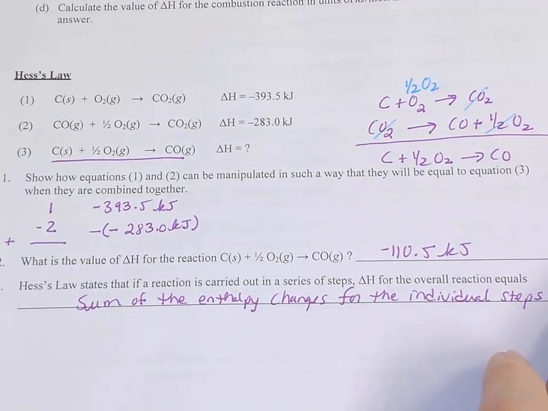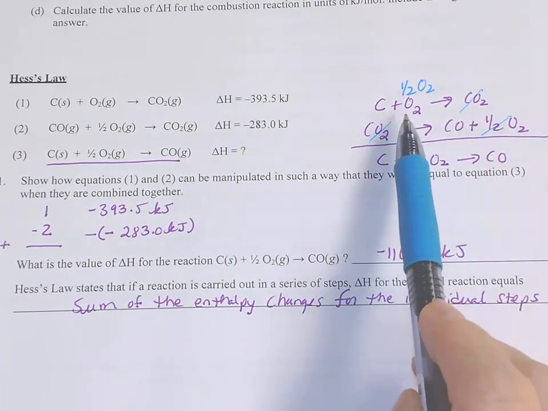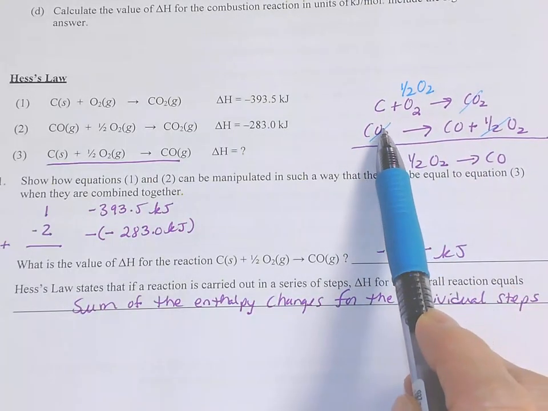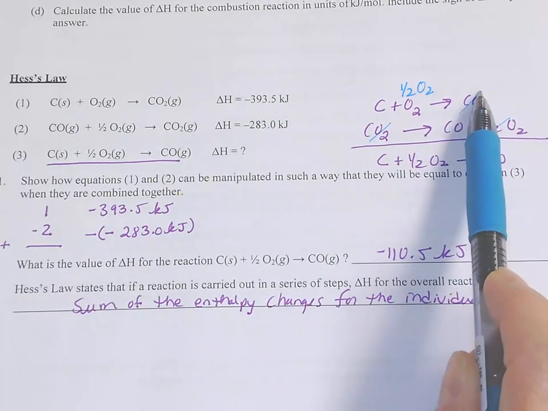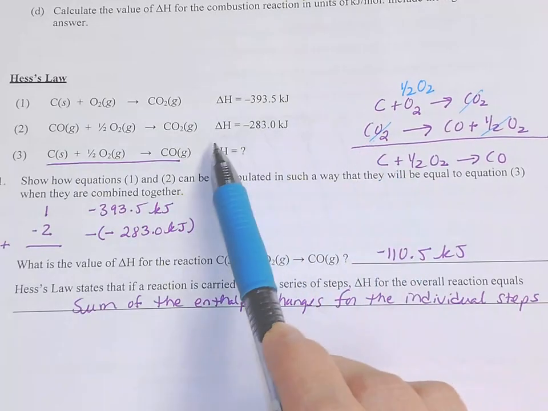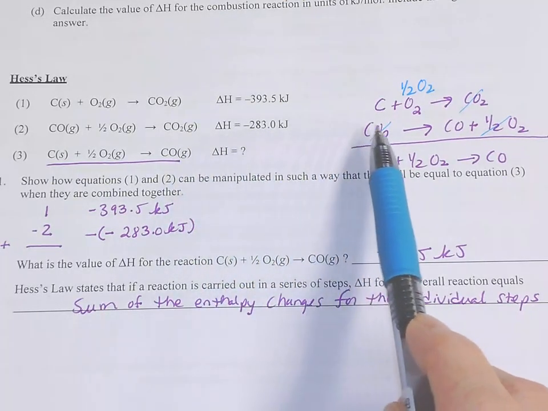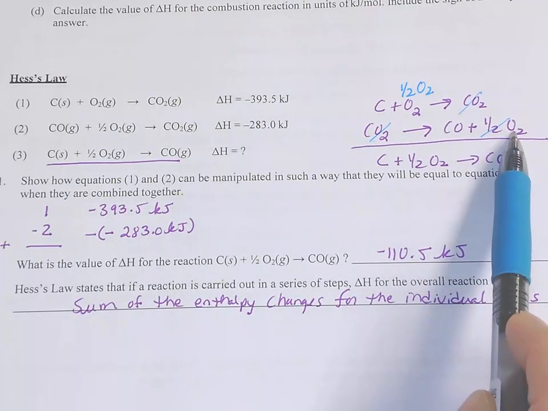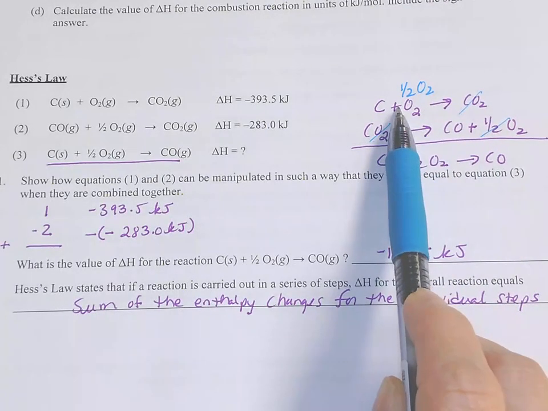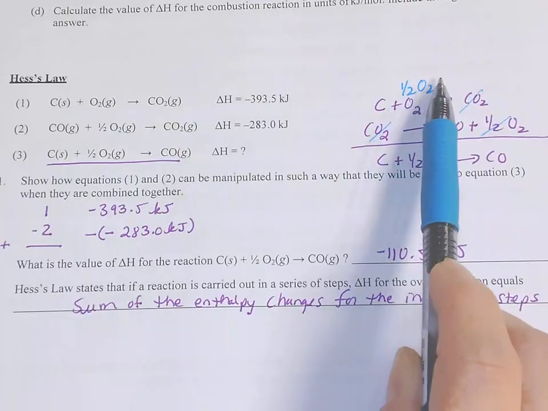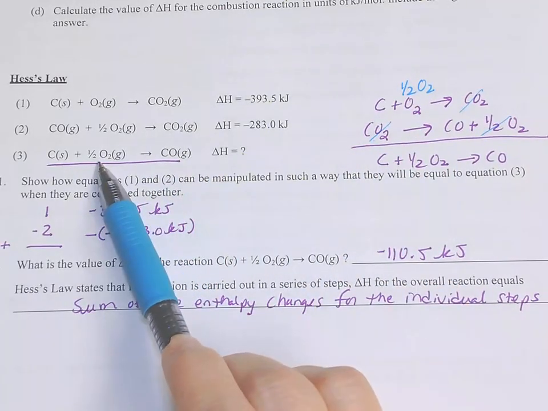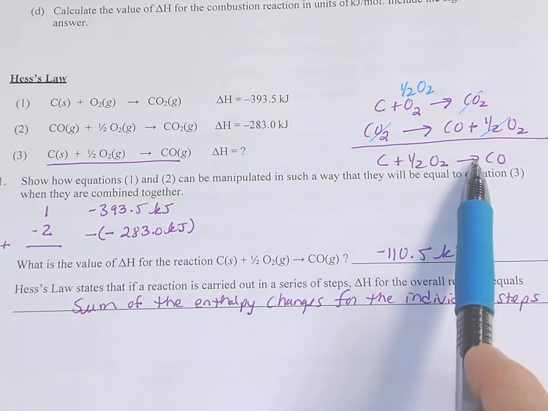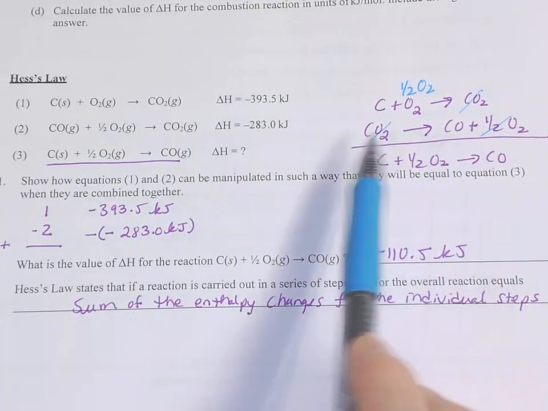When we write these reactions out, taking the first reaction as it is written and flipping the second one, we can see that the CO2s cancel, which is good because we don't want them. We see that we have half a mole of O2 over here and a mole of O2, so that would leave us with half a mole of O2, which is what we're looking for, and we have our carbon monoxide as a product.